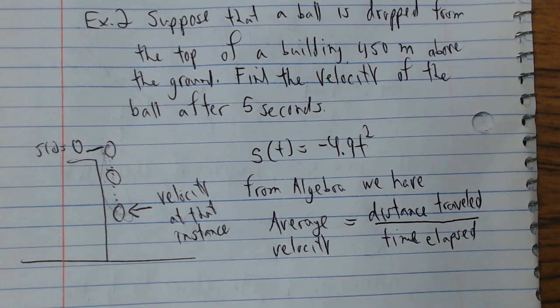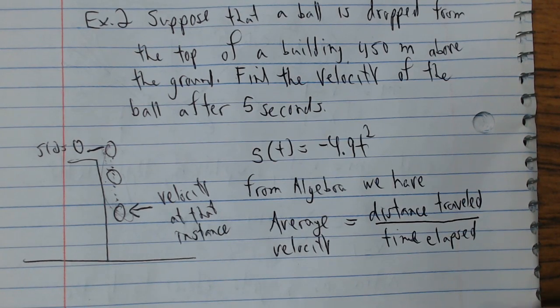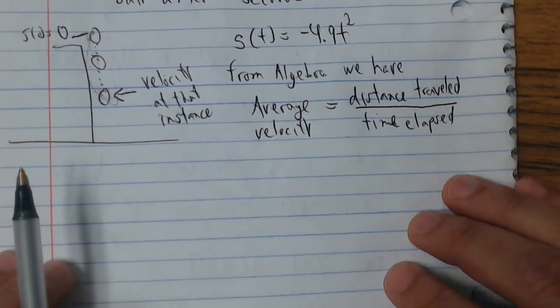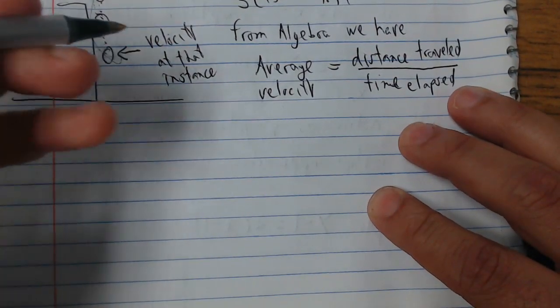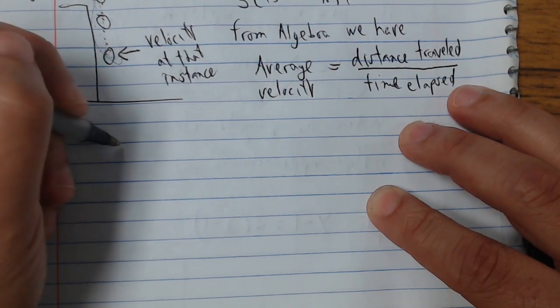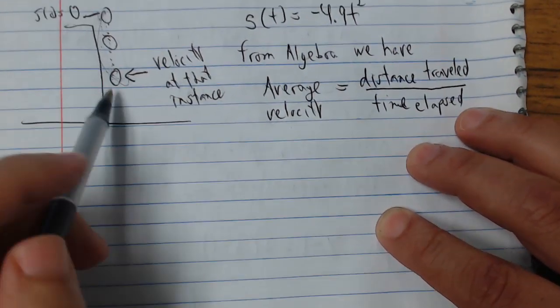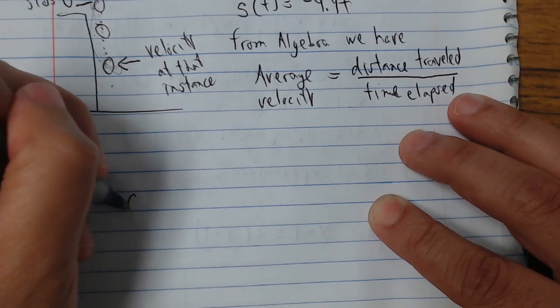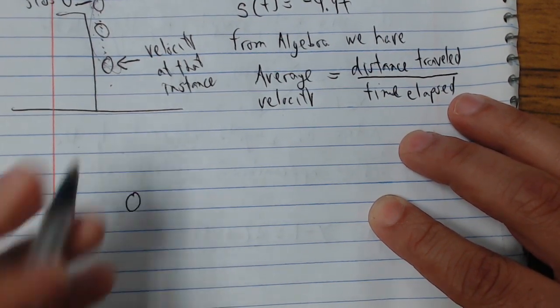Okay, so here's what we could do. Let's talk about this visually. The goal here is to help me find instantaneous velocity, which, let's say this is the position of the ball at t equals 5 seconds.